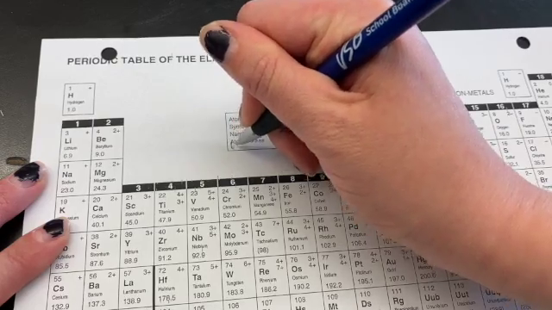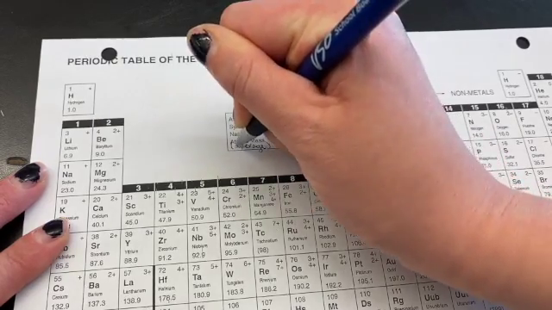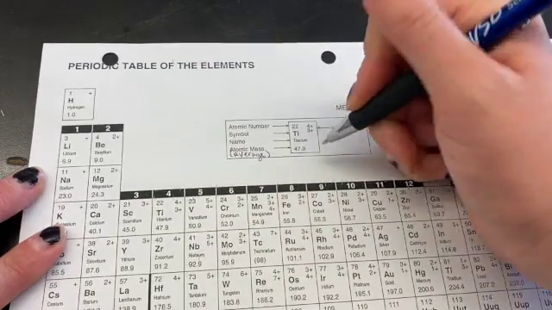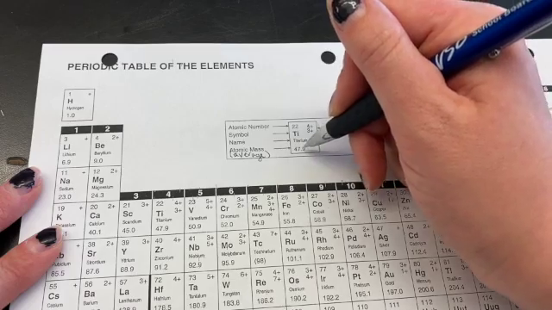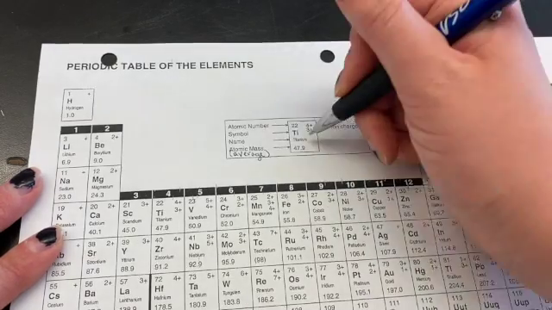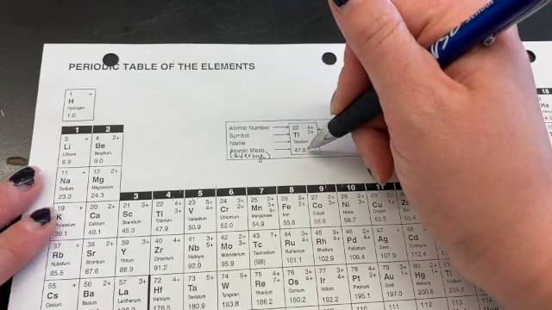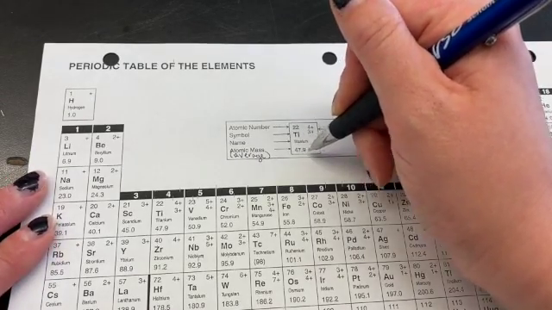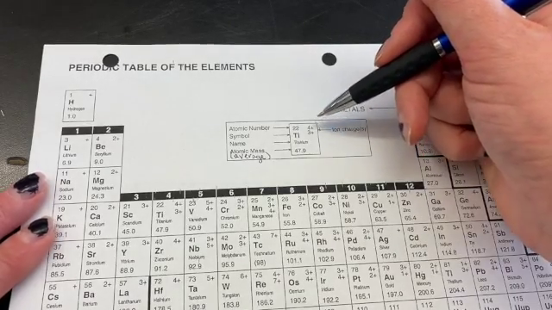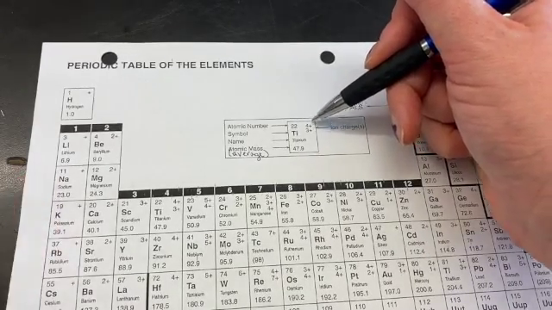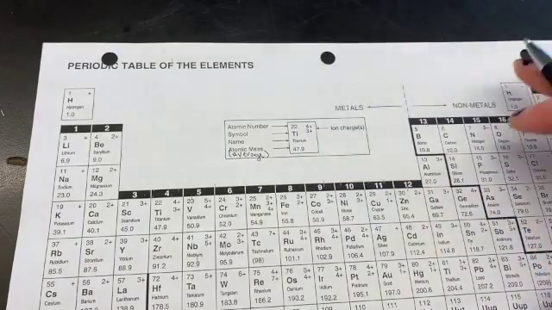This is also called the average atomic mass because you can't actually have an element that weighs point something. It always has to be a whole number. But some atoms of titanium weigh 48 and some weigh 47, so this is an average. Up here in the corner is the ion charge. This tells you how many electrons are lost or gained when it makes an ion, which will come in a future lesson.